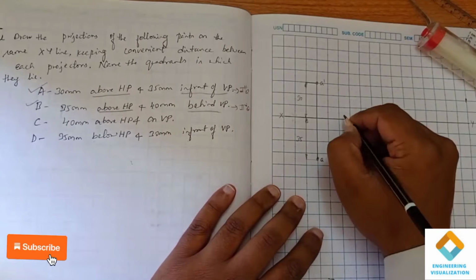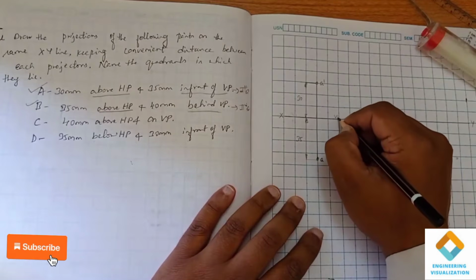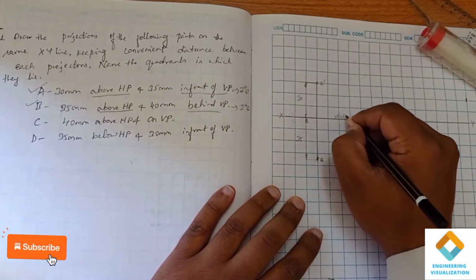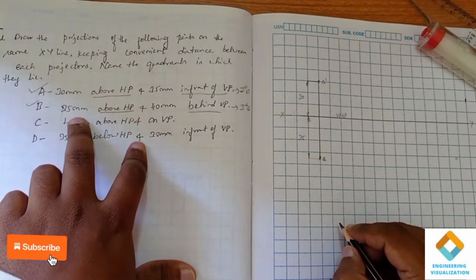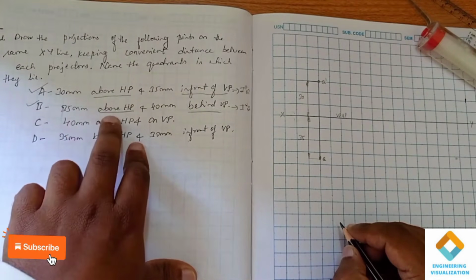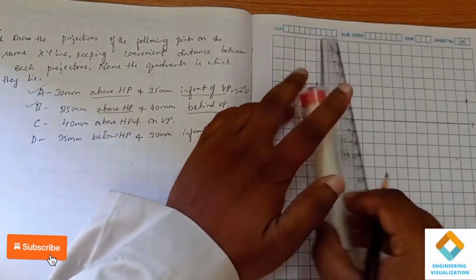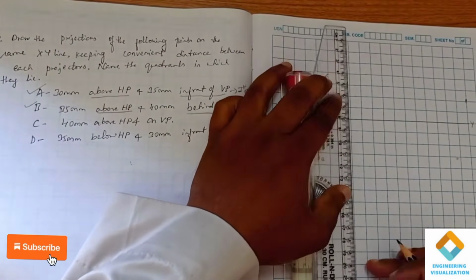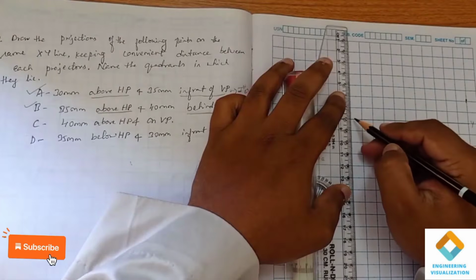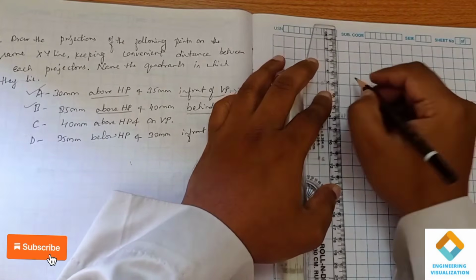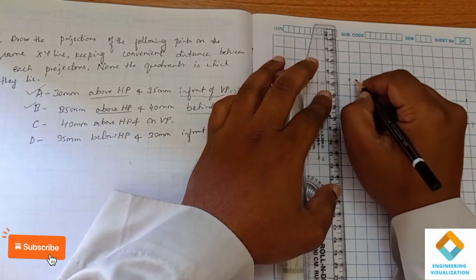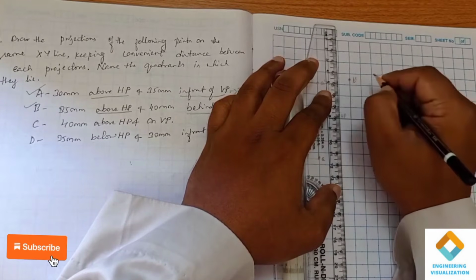We know that in the second quadrant both the vertical plane and the horizontal plane are above the XY line. So 35 mm above HP means it is the front view. First we draw 35, that is 3.5 boxes, and you put a point. Above HP means front view, B dash.